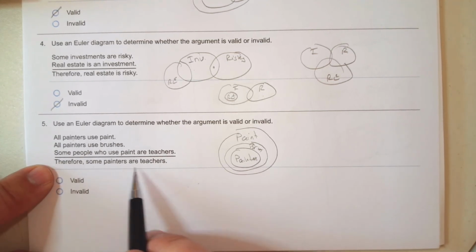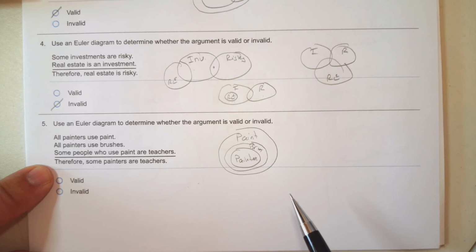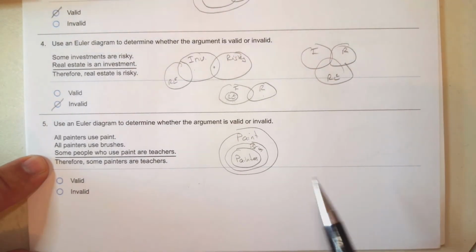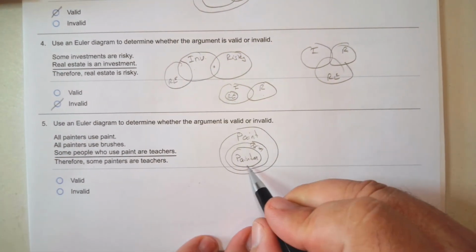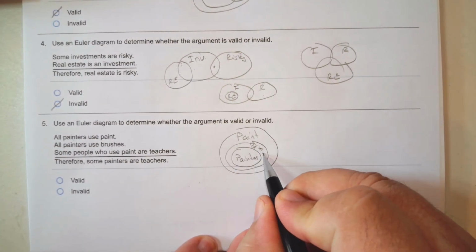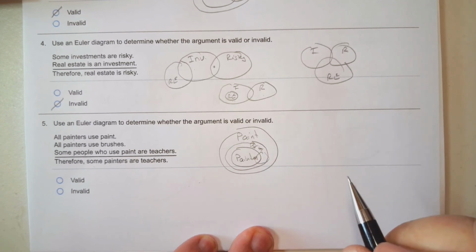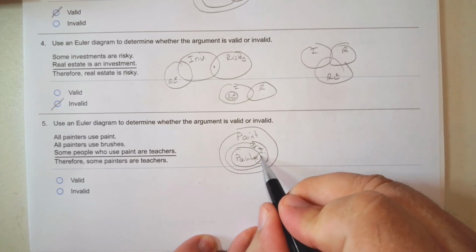Therefore, some painters are teachers. Oh, some people who use paint are teachers. So inside there, so here are the teachers.